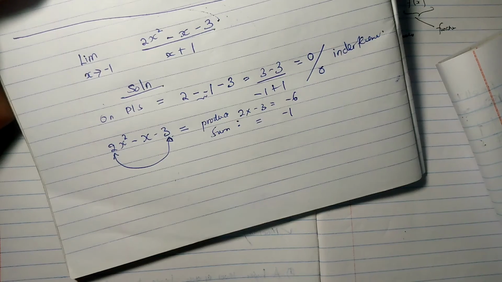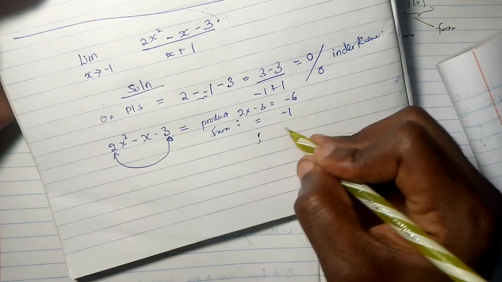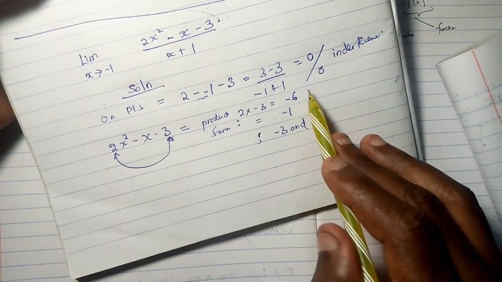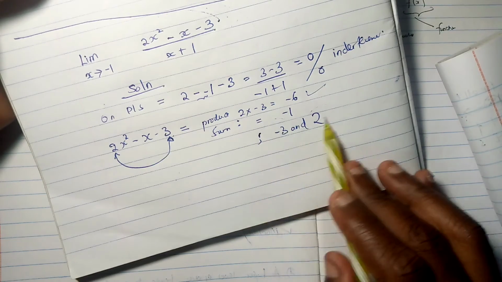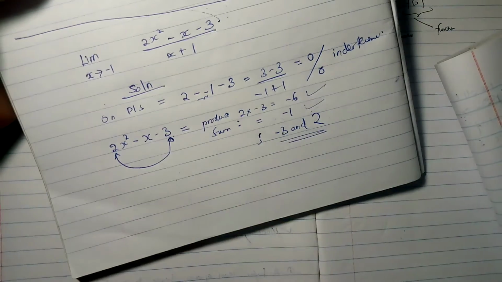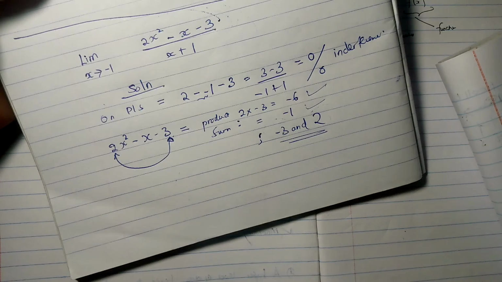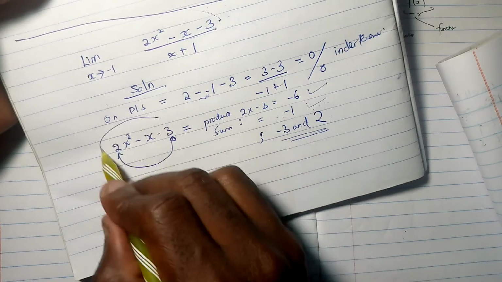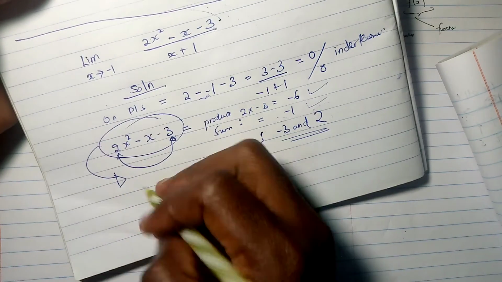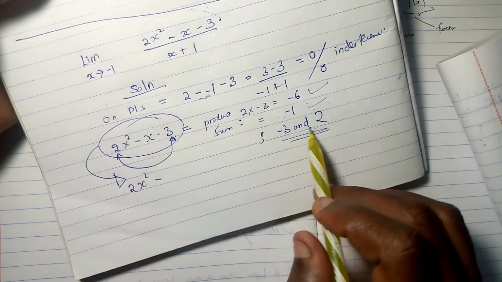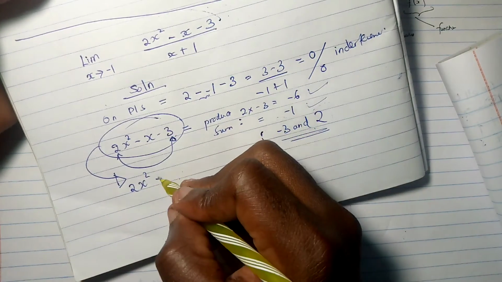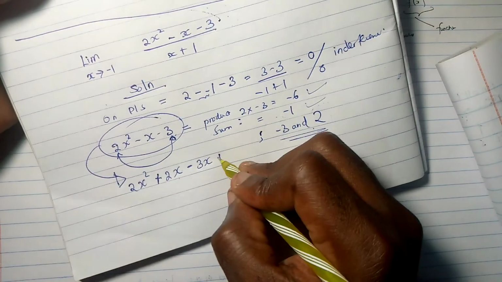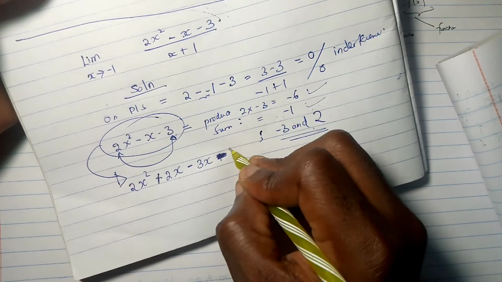I think it's minus 3 and 2. If you take the product, minus 3 and 2, you get minus 6. If you take the sum, minus 3 plus 2, you get minus 1. So this is the way we can use to factorize it. So then that means we can rewrite this equation here as 2x squared plus 2x minus 3x minus 3, all right?